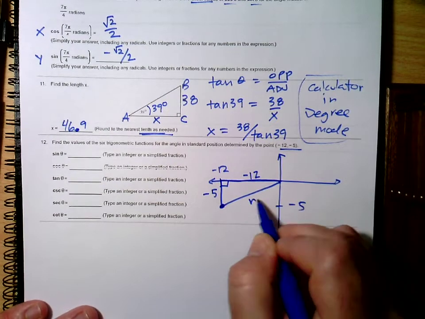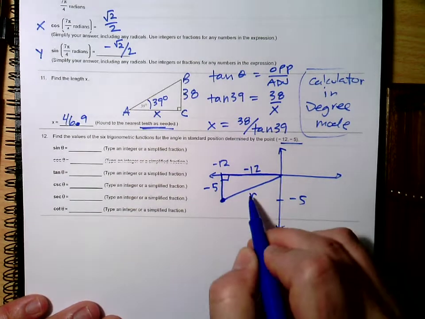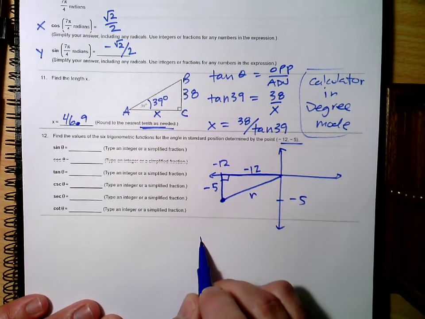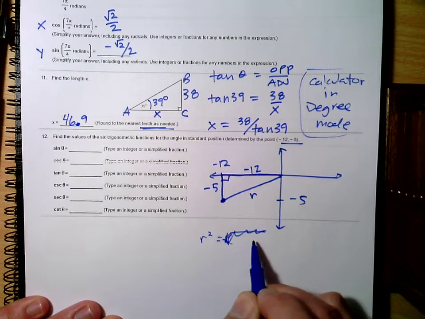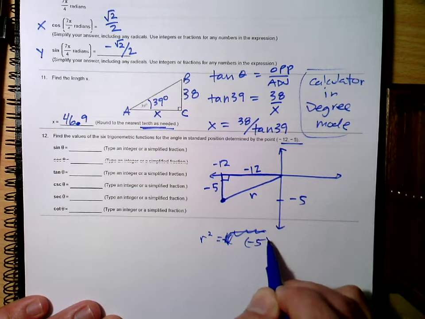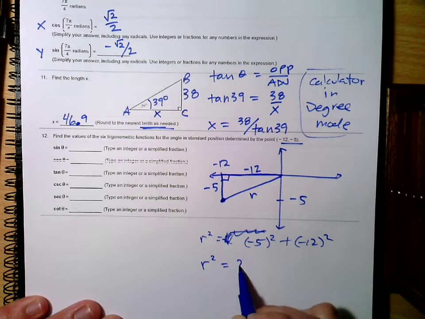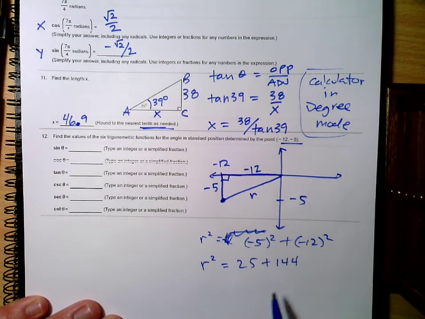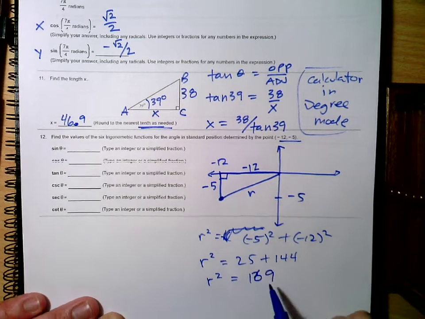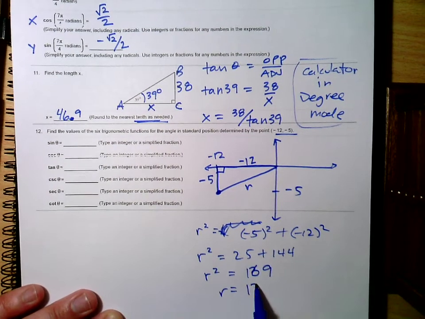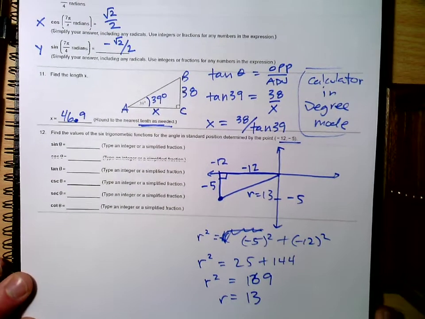So we need to find the radius in order to find all of these trig values, okay? So let's do that. How do we do that? R squared equals negative 5 squared plus negative 12 squared. So R squared equals 25 plus 144. So R squared equals 169. And the square root of 169 is 13. So R equals 13.